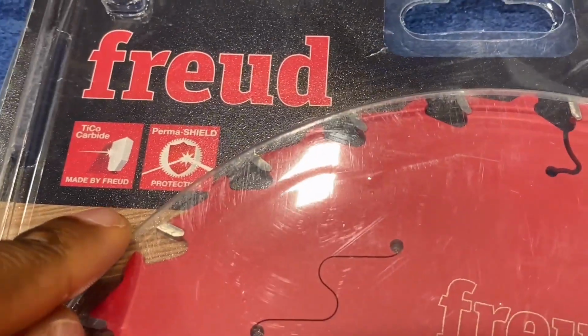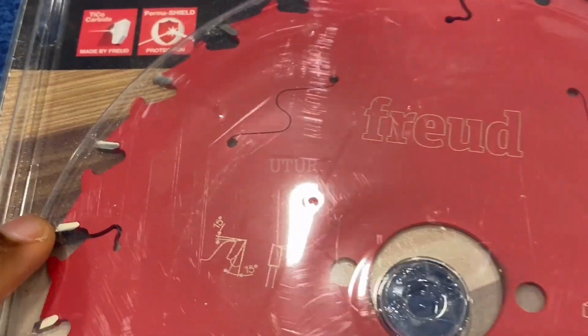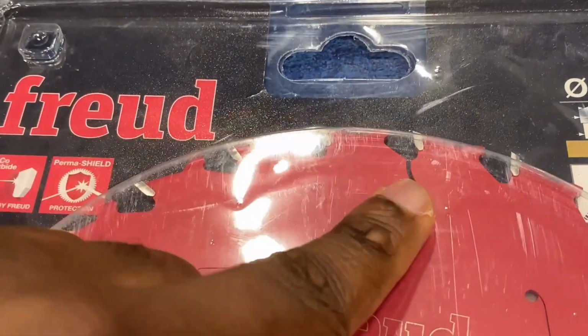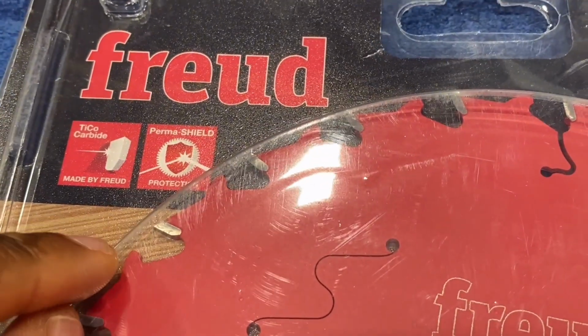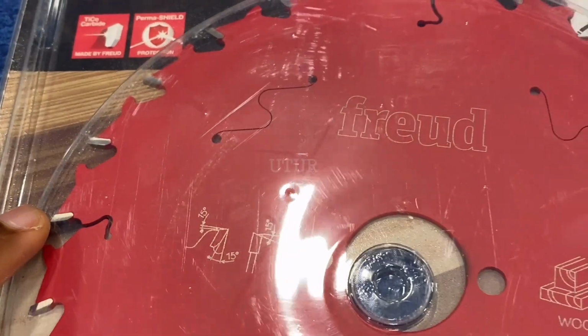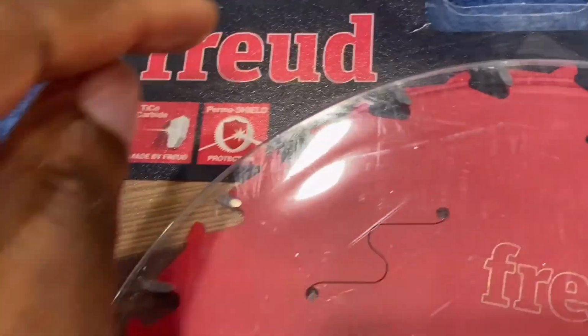But if we also take cognizance of the positive rake or hook angle at 15 degrees, it could also indicate that it is a general purpose blade, as the hook on a typical all-purpose blade is anywhere between 15 to 20 degrees, whilst blades designed specifically for ripping applications are usually 20 degrees. So essentially, this is an all-purpose blade.